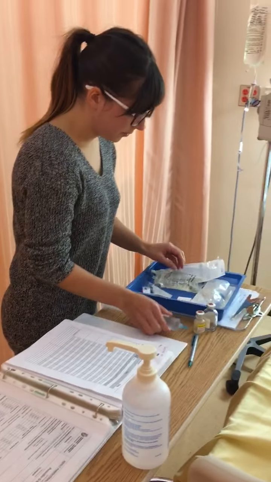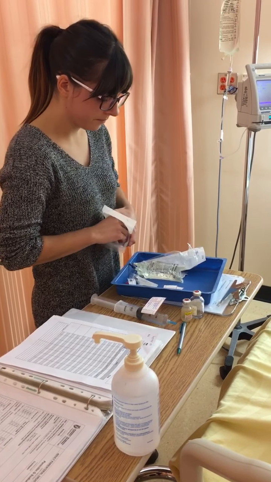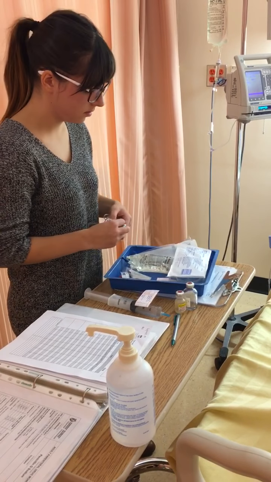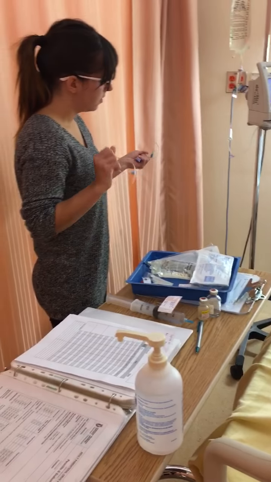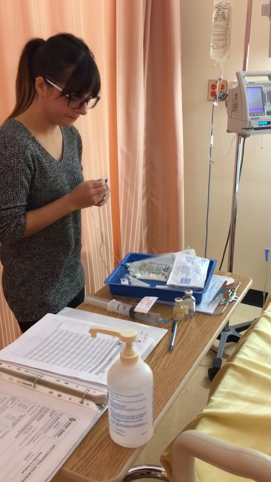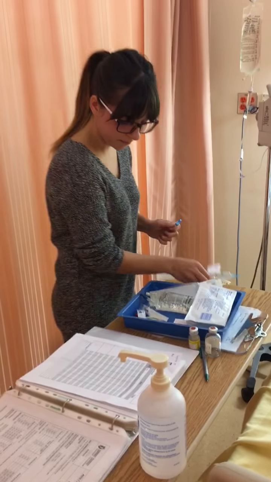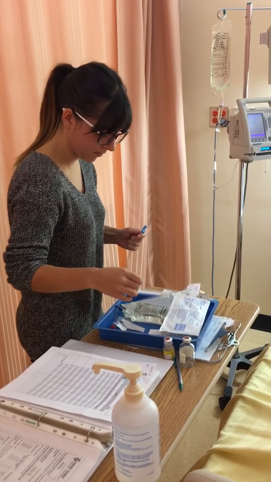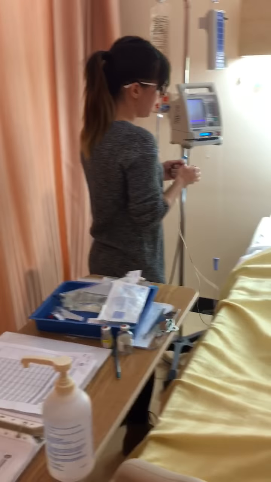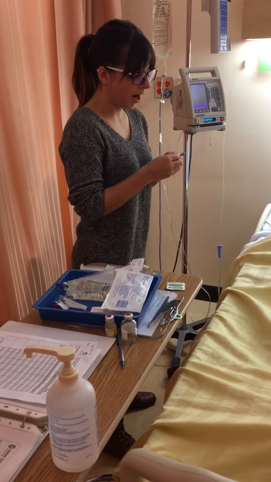Okay, so now I'm going to prepare to administer the drug through the CIVA pump. Make sure that I keep the ends sterile. Okay, so I'm going to begin by priming my line here.